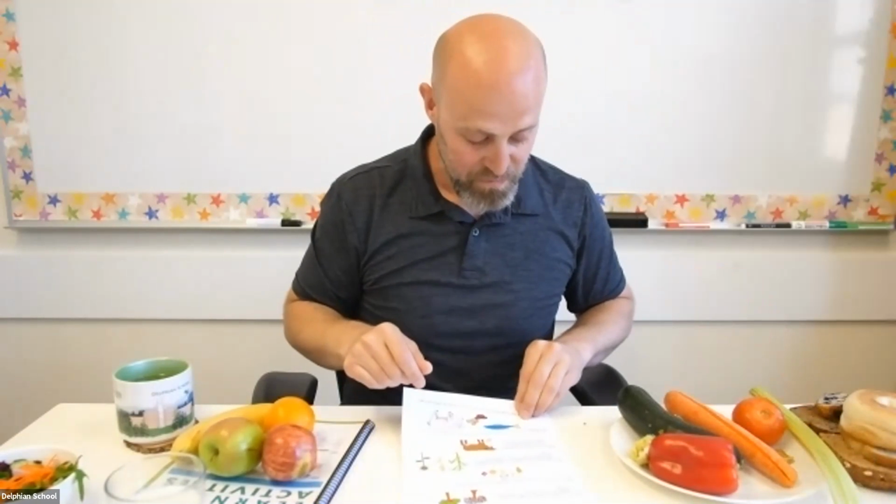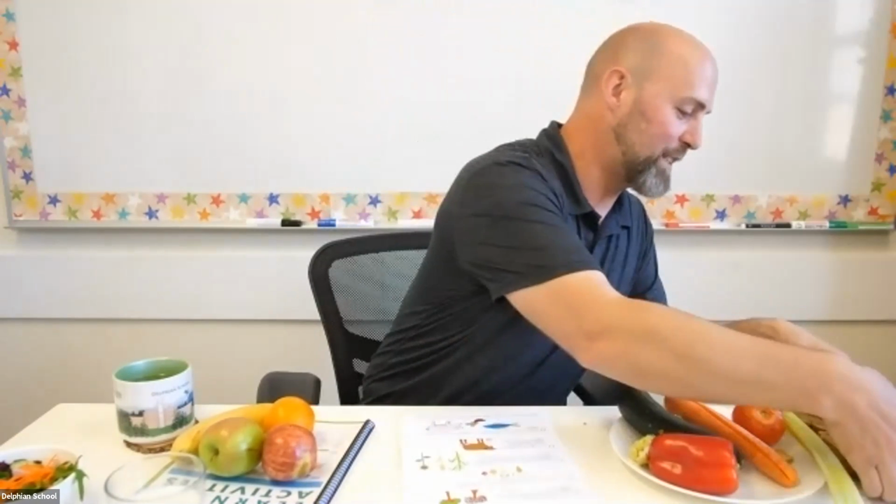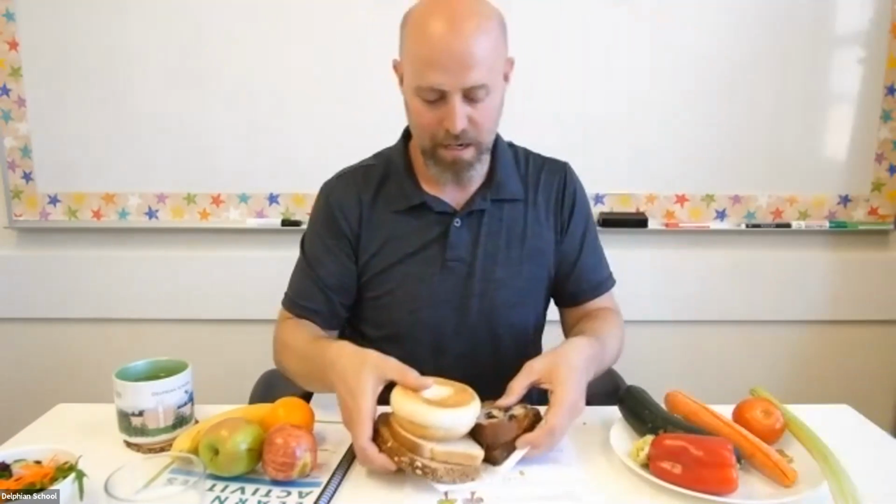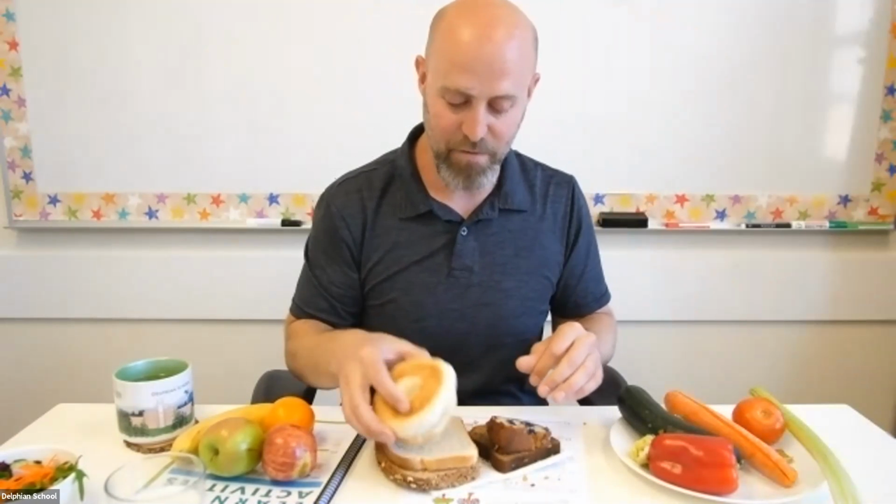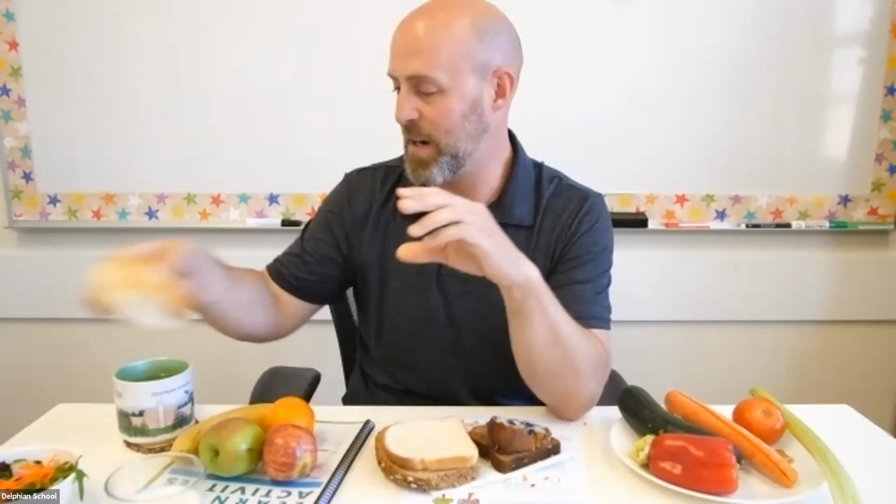All right. The other thing, so I brought some more examples of grains. So here we have grains are something that are often delicious. So here we have a bagel. You guys all often like to do bagels and cream cheese, which are delicious. So we cut that up, we toast that, put some cream cheese on there.